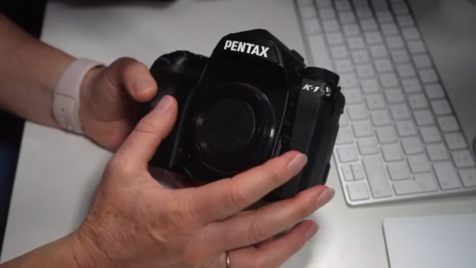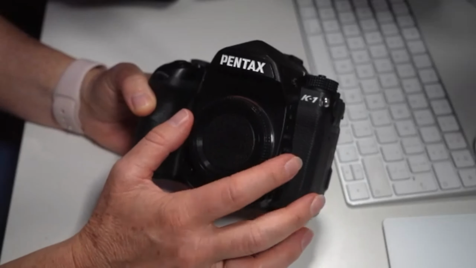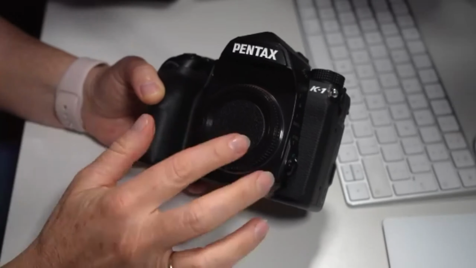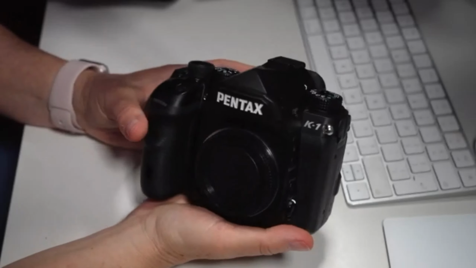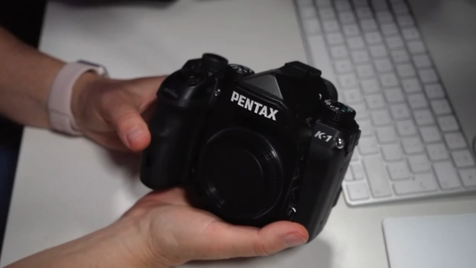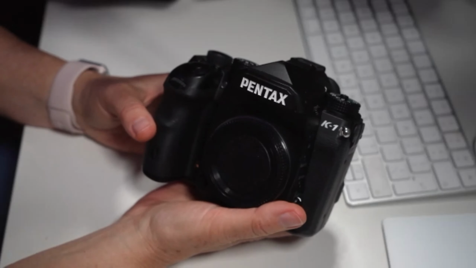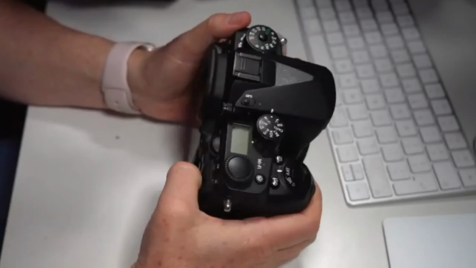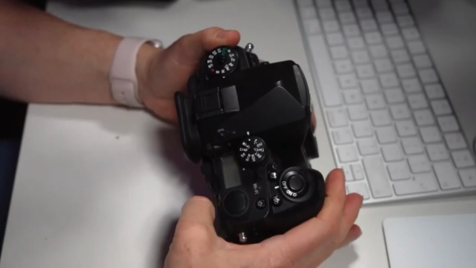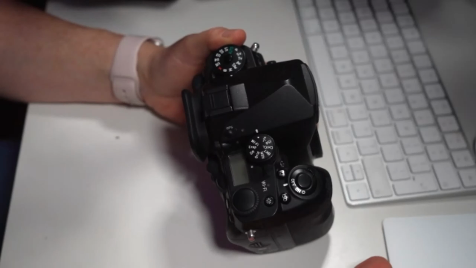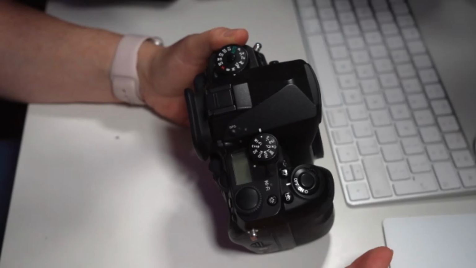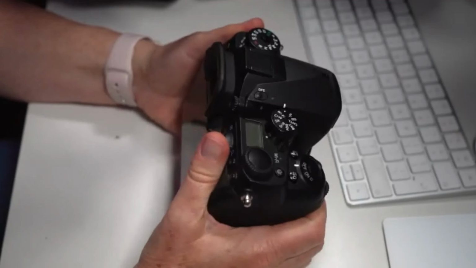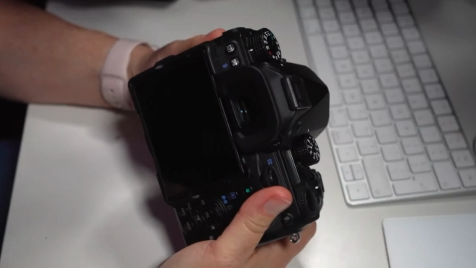I couldn't find a second-hand price or even the new price for this actually when it came out. But you probably pick it up quite a bit cheaper now. The K1 Mark II cost about £1,800 new, so I imagine you could get quite a saving if you went for second-hand. It has some interesting features which is why I wanted to show you it. Firstly, it's a 36 million pixel full frame sensor, so it's quite affordable for a full frame camera. It's very robustly built. It has weather sealing.